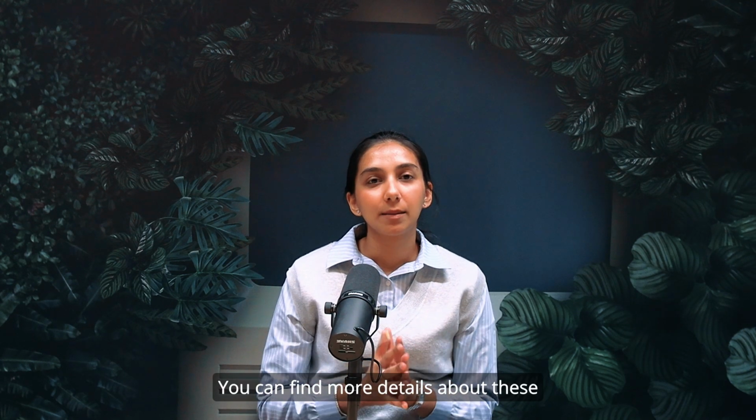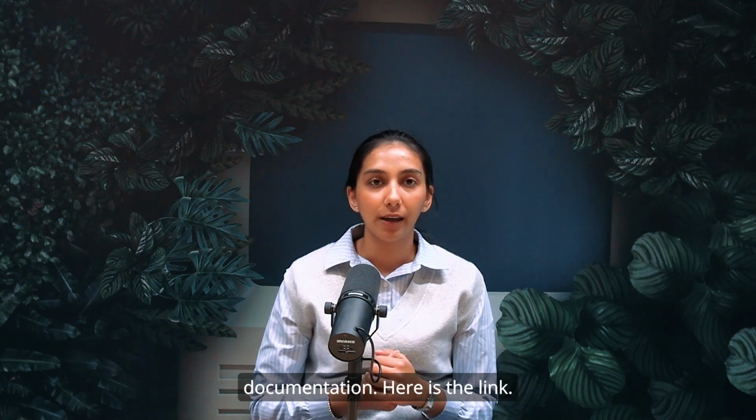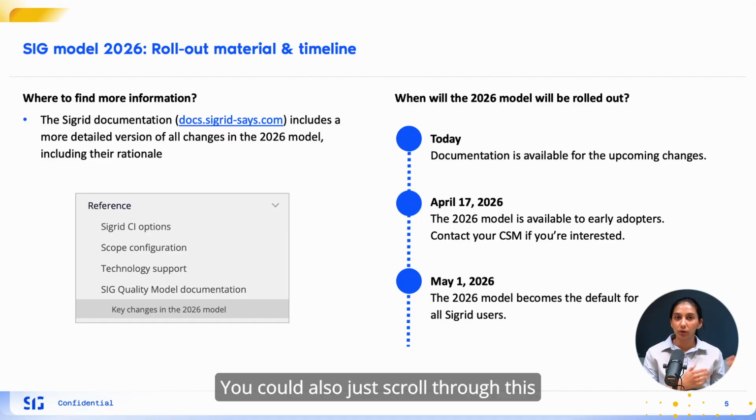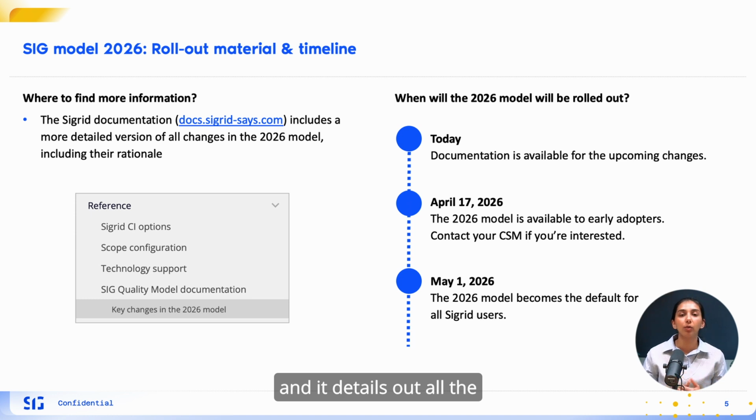You can find more details about these changes already in our documentation. Here is the link. You could also just scroll through this and it details out all the changes that I just mentioned.